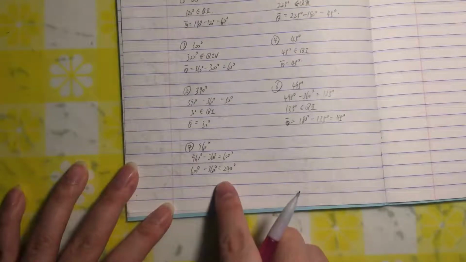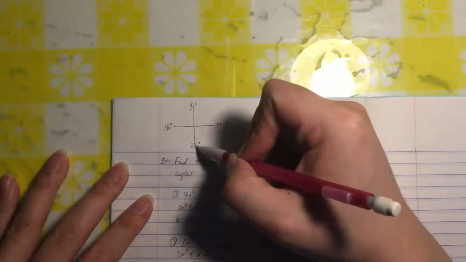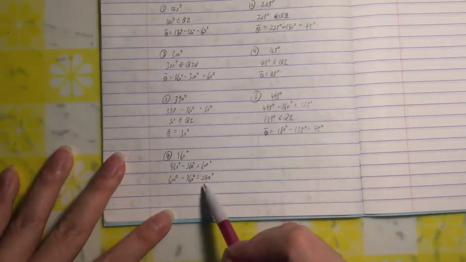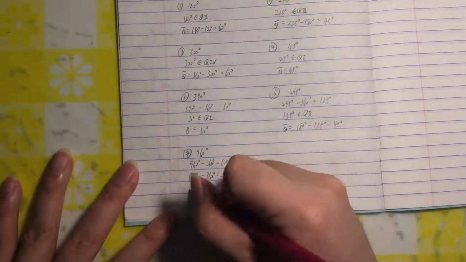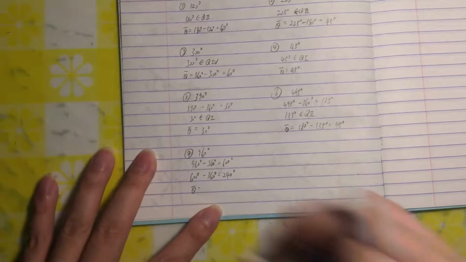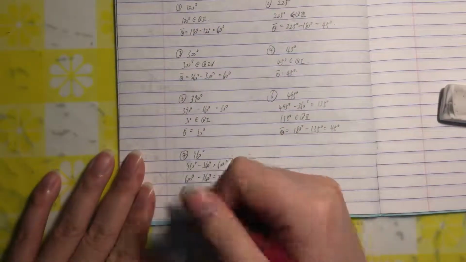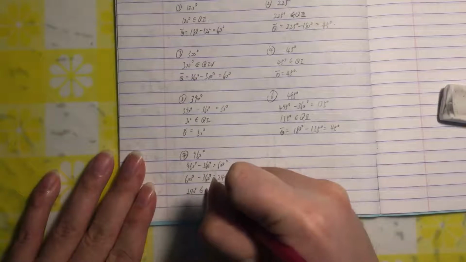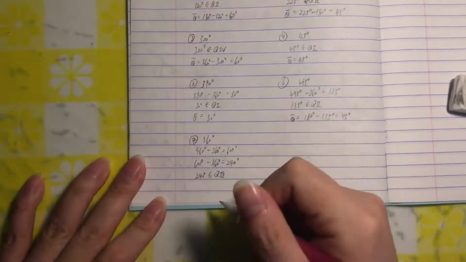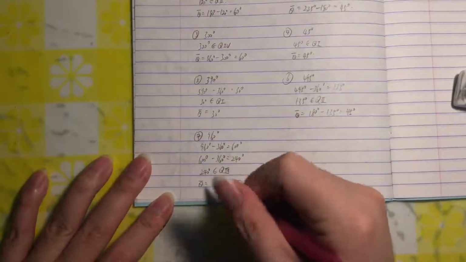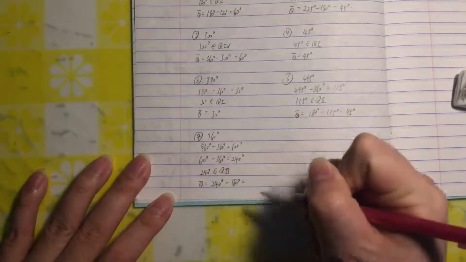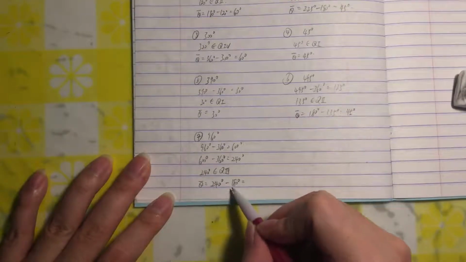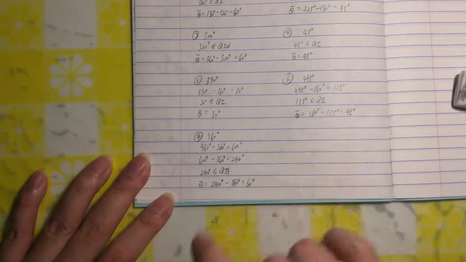Next, let's find the reference angle. 240 degrees is between 180 and 270, so the 240 degree angle lies in quadrant 3. If the angle lies in quadrant 3, its reference angle is the angle itself, 240 degrees, minus 180. And 240 degrees minus 180 degrees is 60 degrees. That's its reference angle.